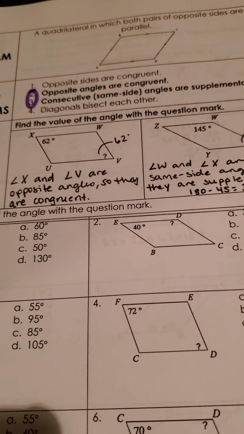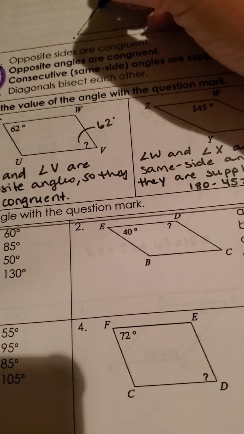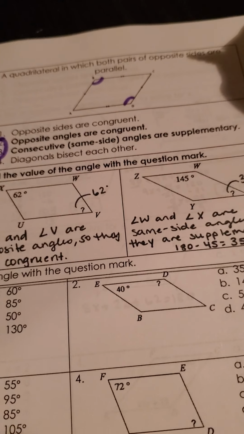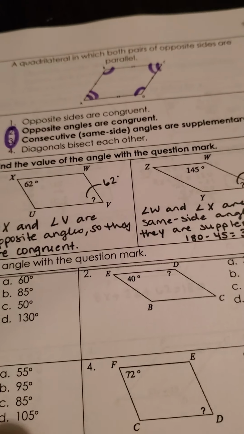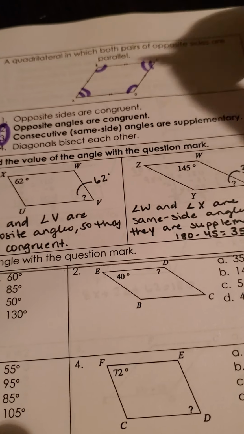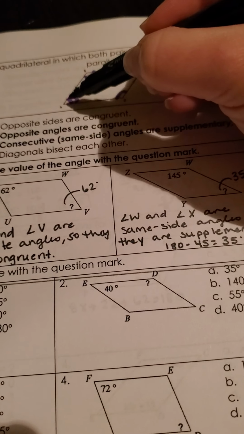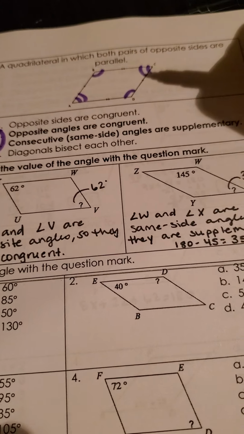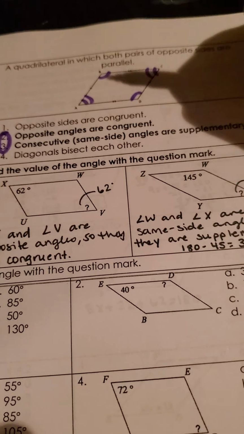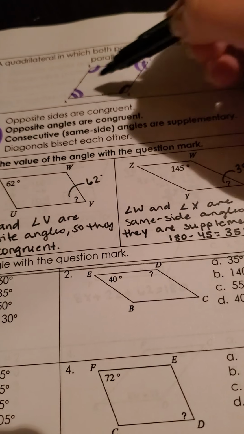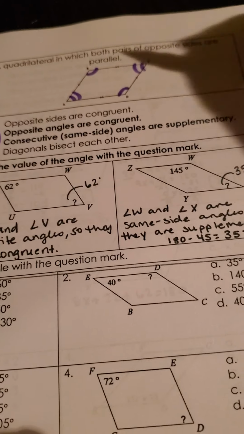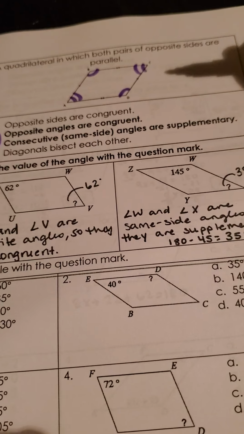Again, opposite angles, so like these two, when they are across from each other, are congruent. And then like these two, they're across from each other, they are congruent. When they are consecutive or on the same side, so like B and A, those are supplementary. They add up to 180. Or B and C, or angle A and angle D, or angle C and angle D.